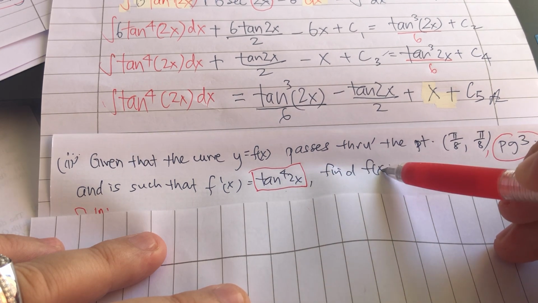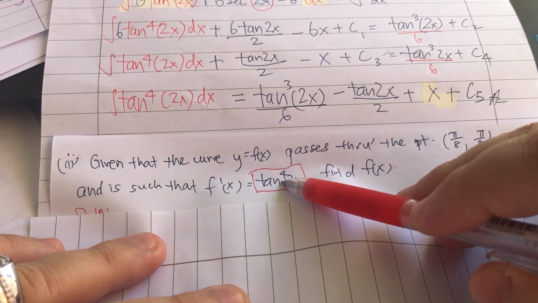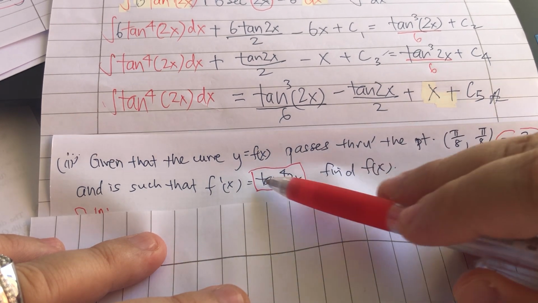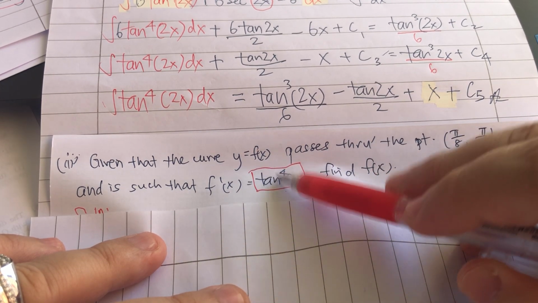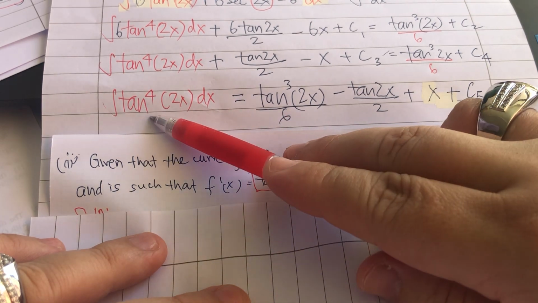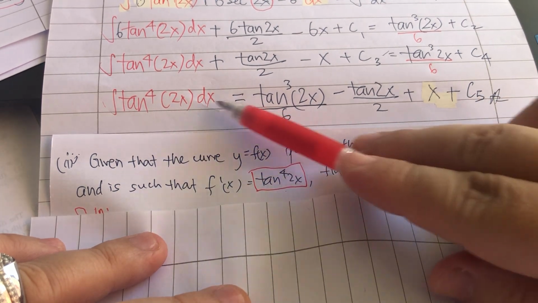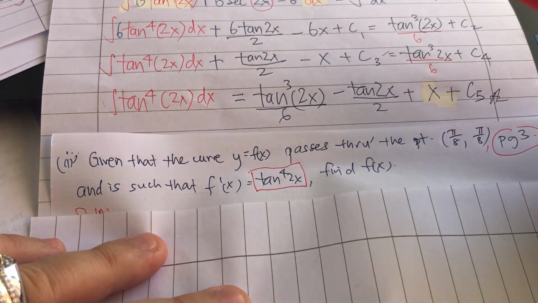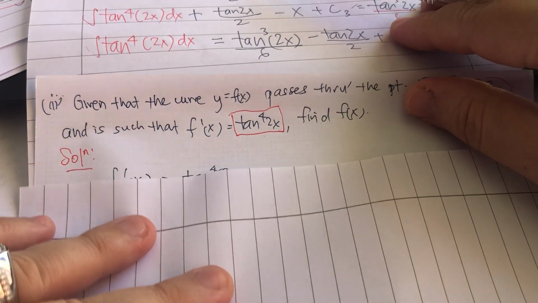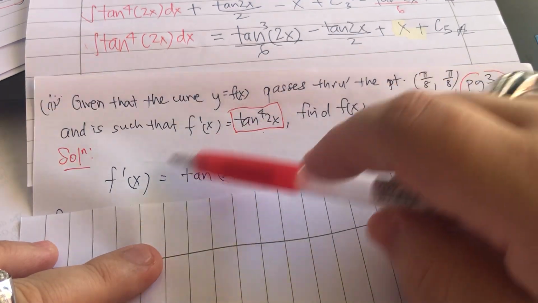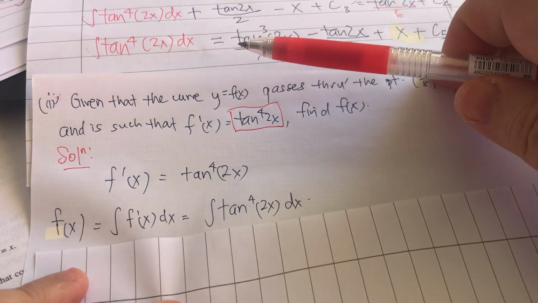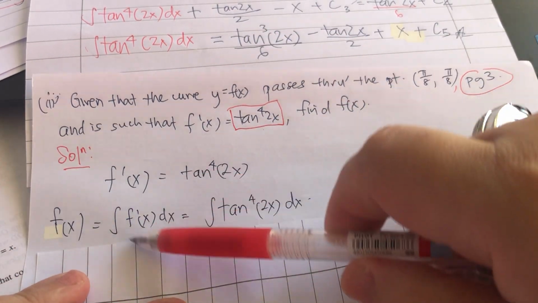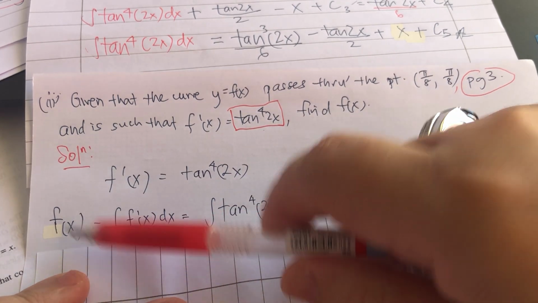So to find f(x), you have to integrate this, right? Integrate this, you get this. That's why this question is guiding you. So you integrate this, the answer is already here. When I integrate both sides, I will actually get f(x), correct?